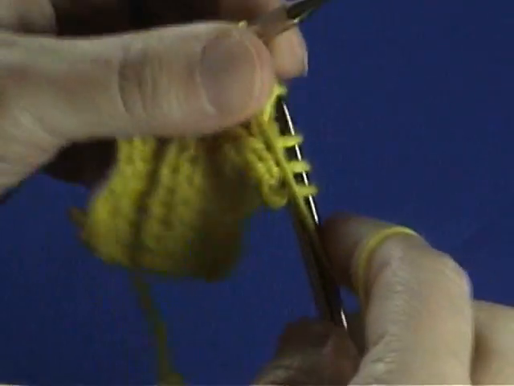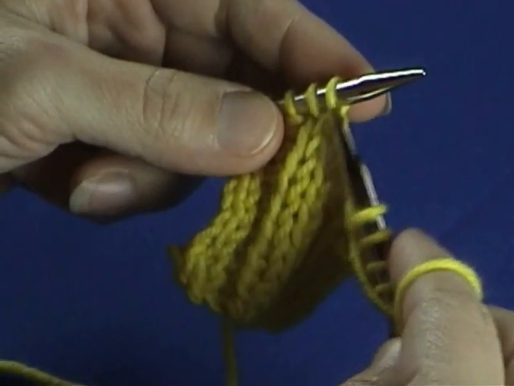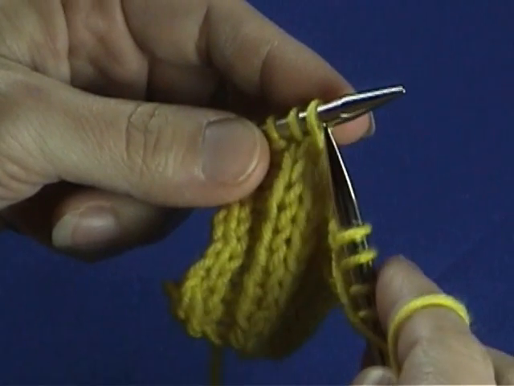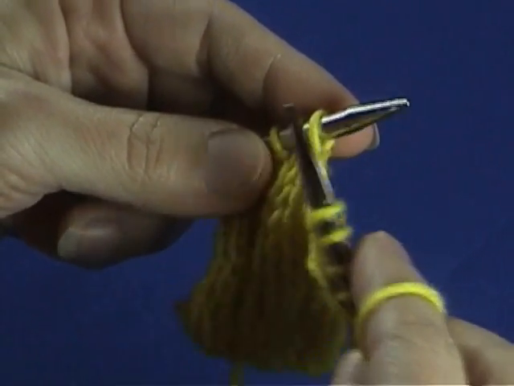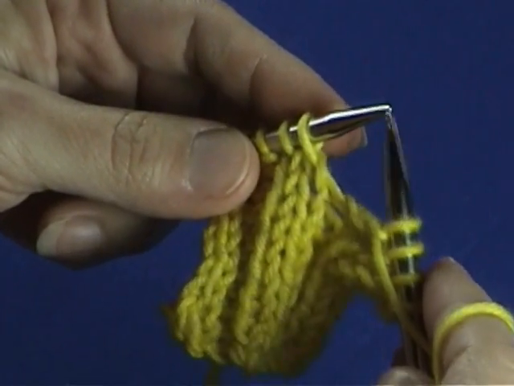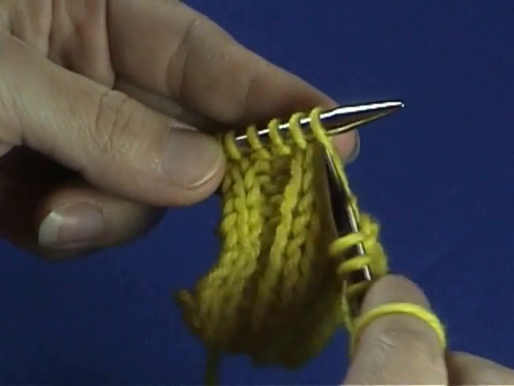Now your pattern, it just depends on what kind of pattern you're working on. If you're going to do the same kind of stitch or you're going to do the opposite kind of stitch. So when you come to your knit stitches, you might have to knit them or you might have to purl them, depending on what your pattern says. So just make sure you know what you're doing before you start looking at them, but you will just need to be able to tell the difference.